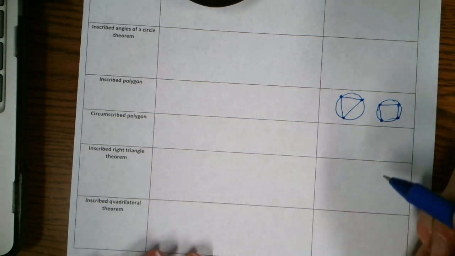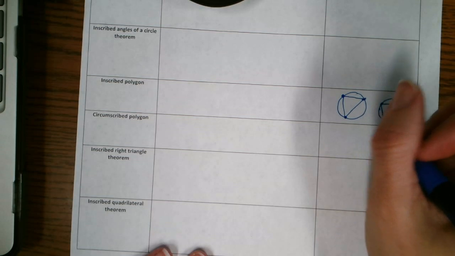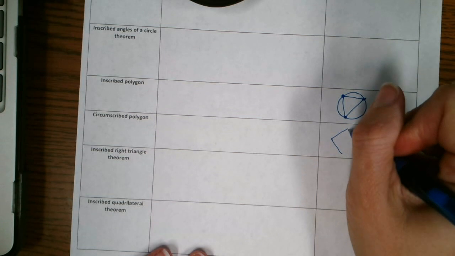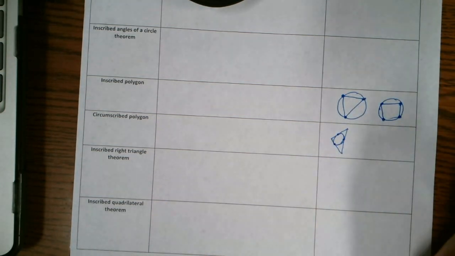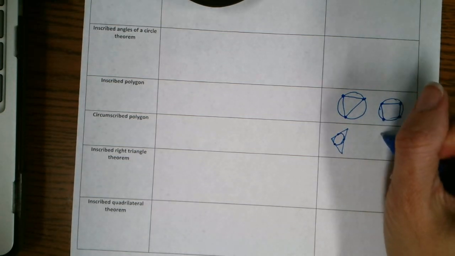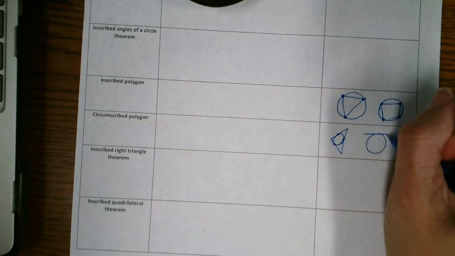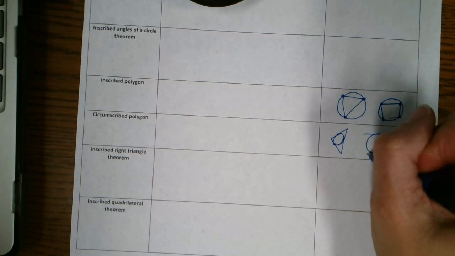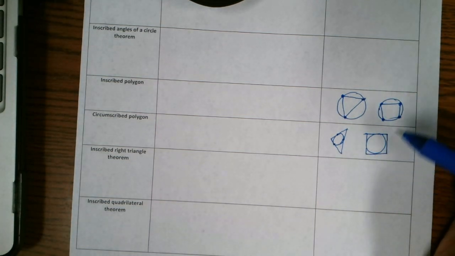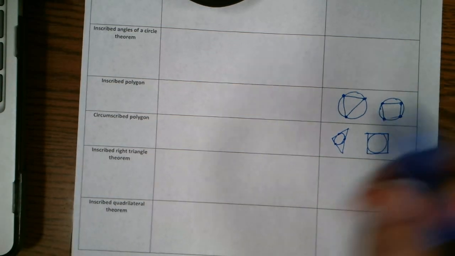And the polygon's inside. When it's circumscribed, it means the circle's on the inside and the polygon touches the circle at one point. Okay, so the circle's on the inside if the polygon is circumscribed. And this one's kind of hard to draw. It would just look like that. Again, it's just a vocabulary word. It's not super important. Inscribed right triangle theorem.